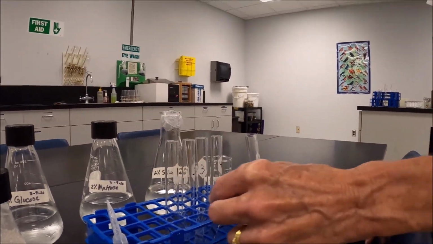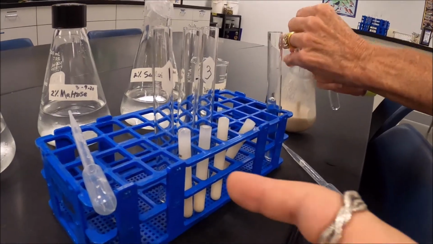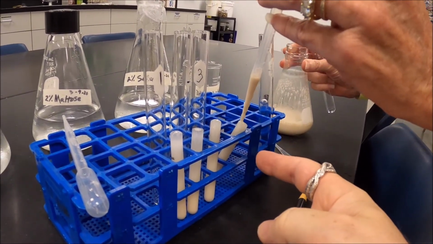All right. So what we have done is we have gone through and added our yeast solution to all of our test tubes here, the small ones.